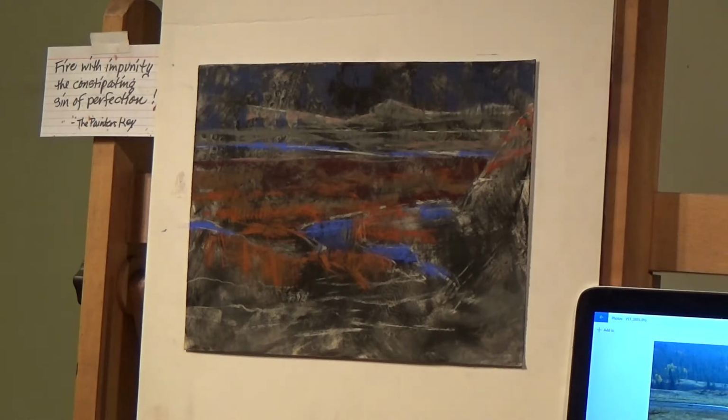Don't be afraid to mess up your surface a little bit. Create a little bit of chaos. You can always rein it in.